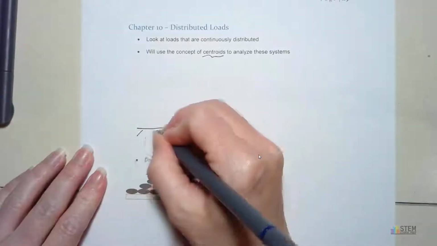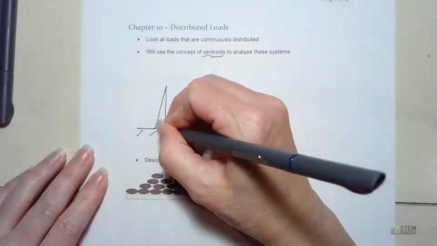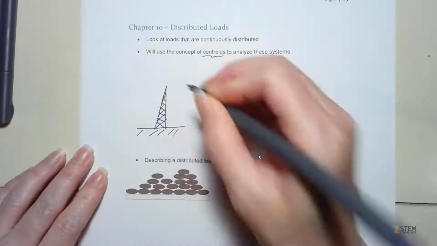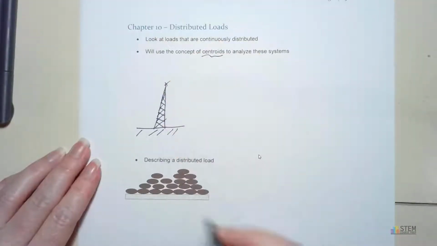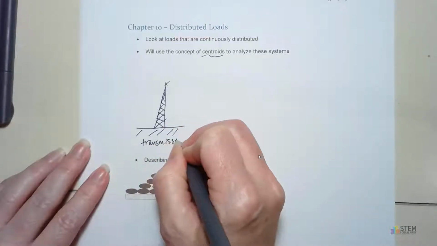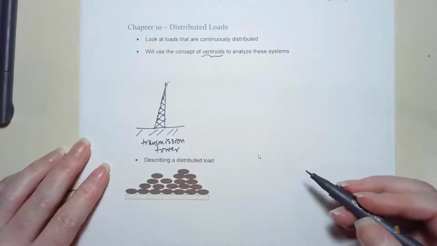For an example, let's say we've got one of those cell phone towers. Let's say it looks like this. All right, there's our tower. So let's just call it a transmission tower. Okay, so it's standing there and it's fixed in place.